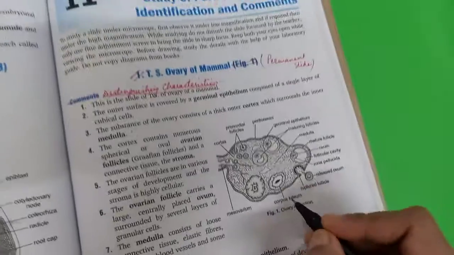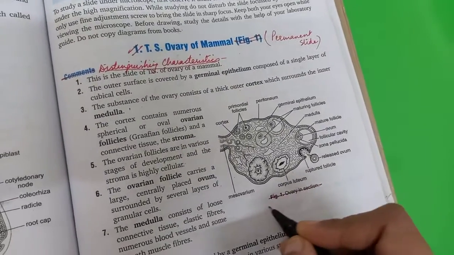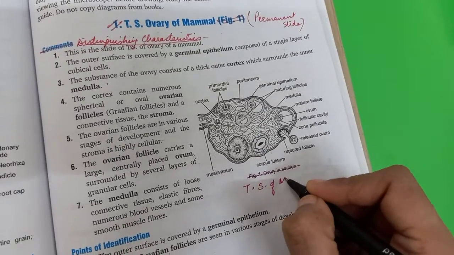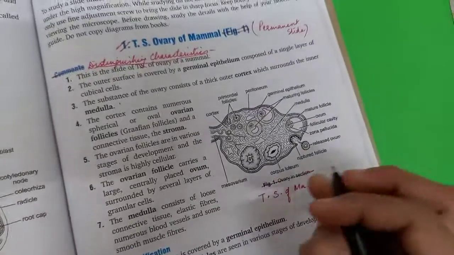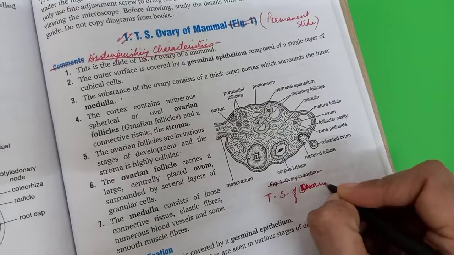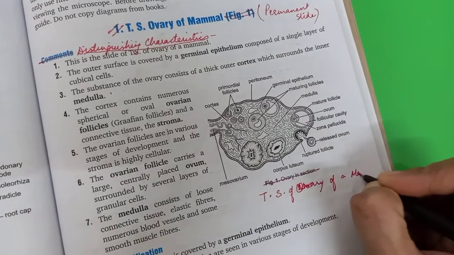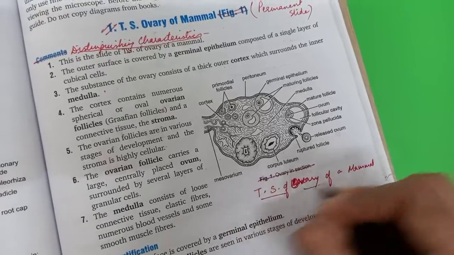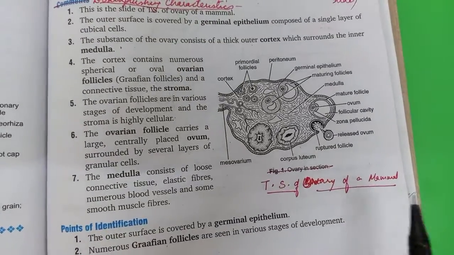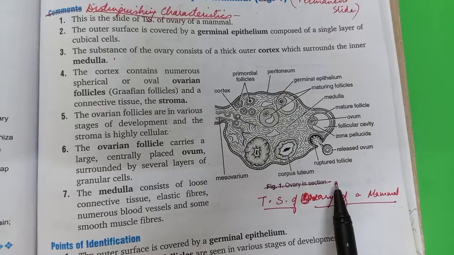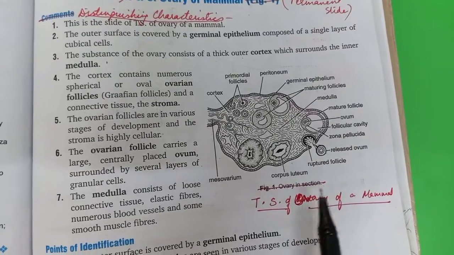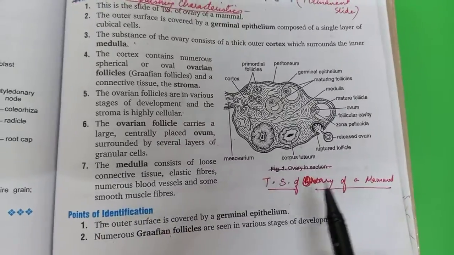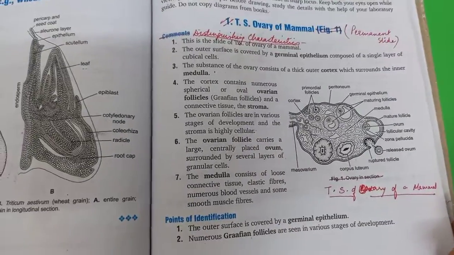It is the ovarian section, but you will write the heading TS of mammalian ovary or TS of ovary of a mammal, because section alone does not specify which section, right? So make sure that this is TS or the transverse section. No figure number required. So that's all for your work just now, children.